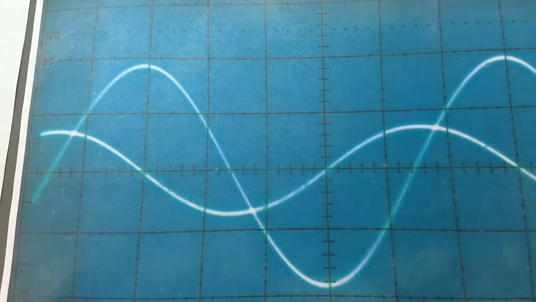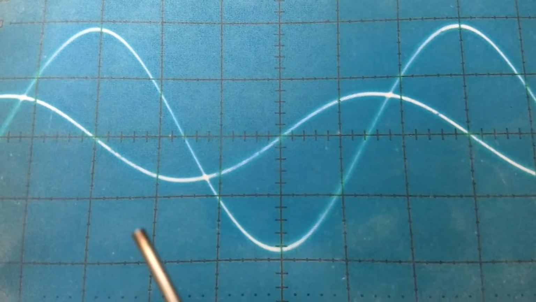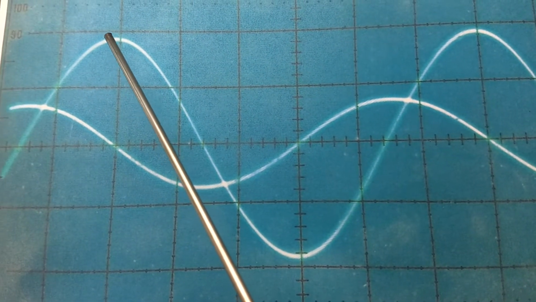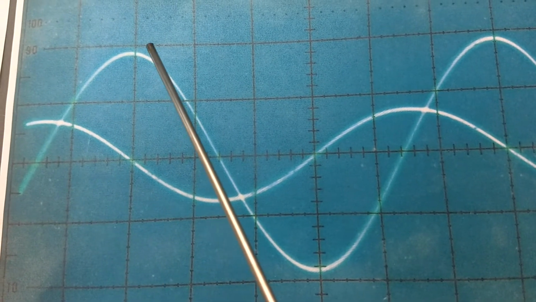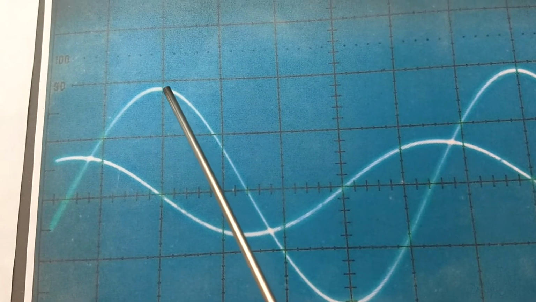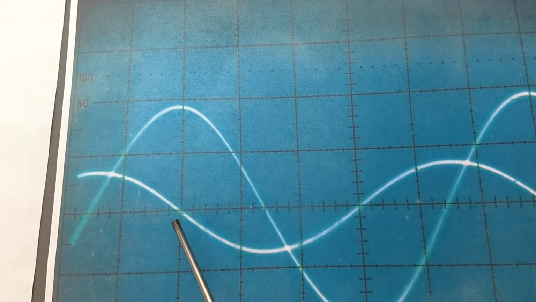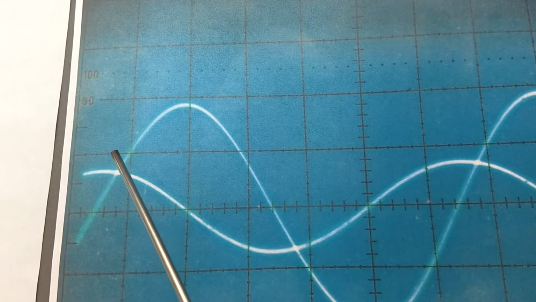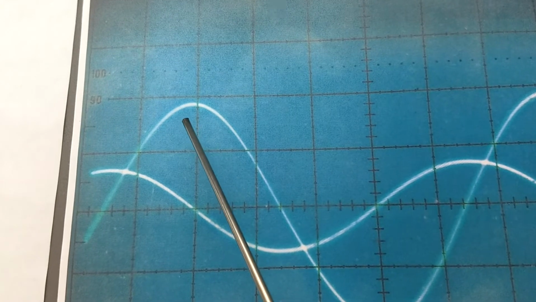And here I've taken a photograph of the scope trace, and notice here that the current reaches its peak before the voltage does. So when the voltage is at its peak, notice the current is crossing zero. So in this case, the current is leading the voltage.